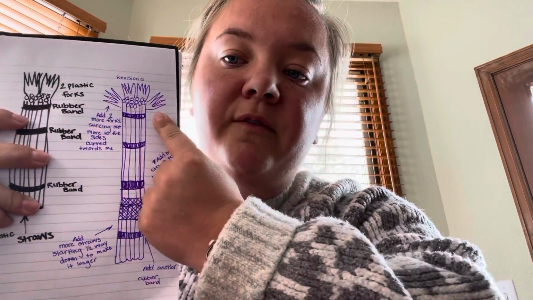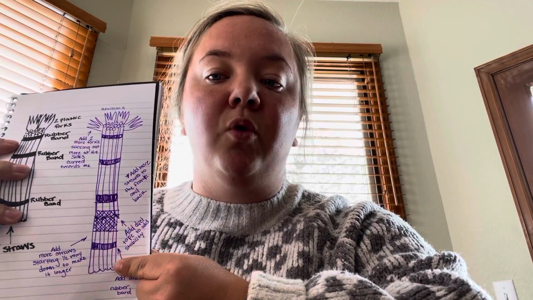It could have more of the parts that are actually scratching my back, and it could be a little bit longer, which is where I jumped into the improve part of the design process, which is where I made my revisions. And that's where I decided in my drawing here that I would add forks to the outside that curved towards me so that it could scratch a larger area of my back, and that I would tape more layers of straws to the bottom of my back scratcher so that it could reach further down when I was scratching my back.